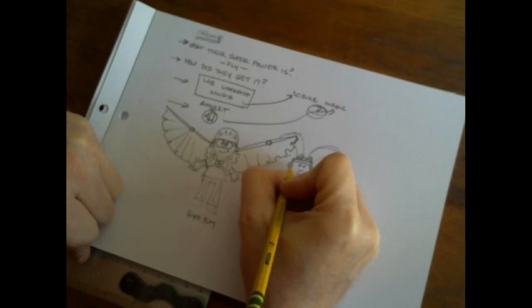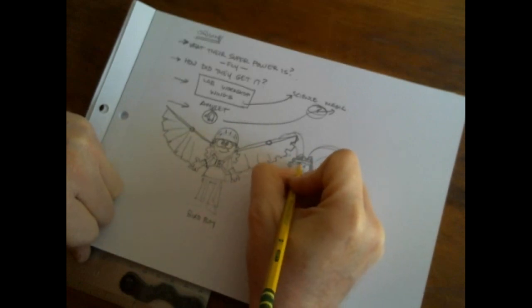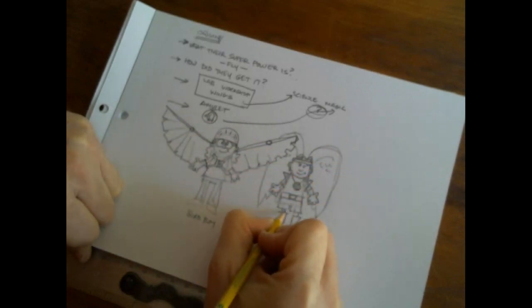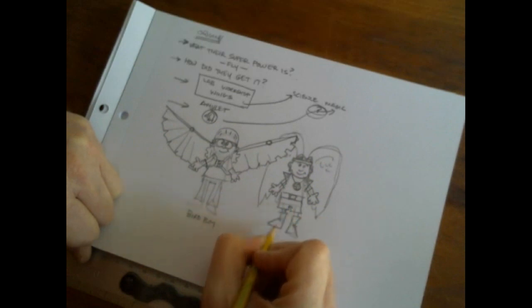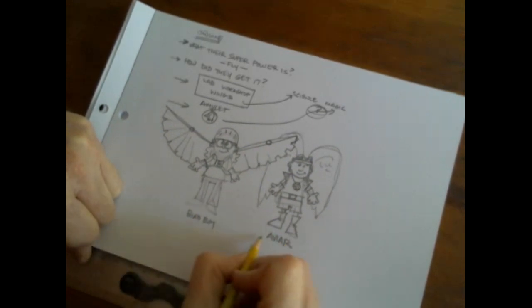And the hair is going to come off a little bit, and it's going to be kind of long. And there we have AVR. Hey, AVR. Yeah, that works.